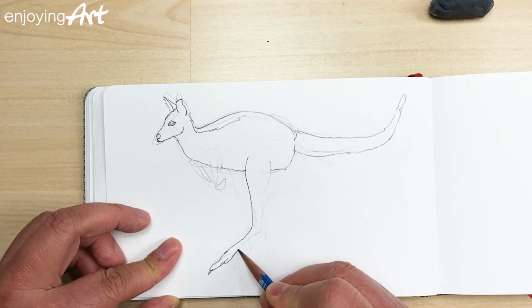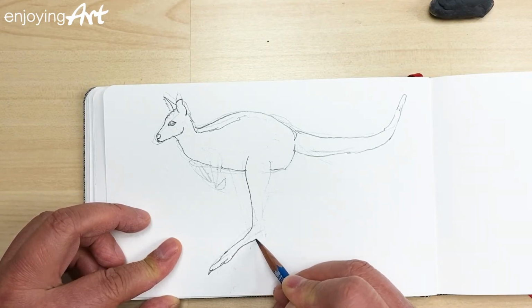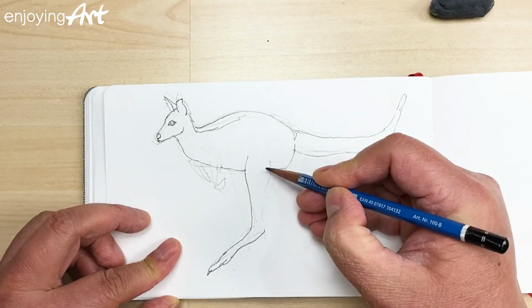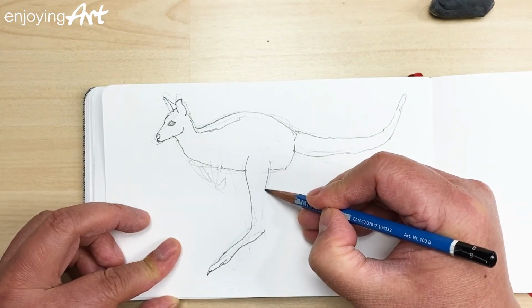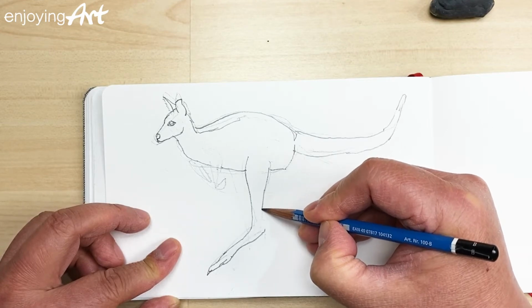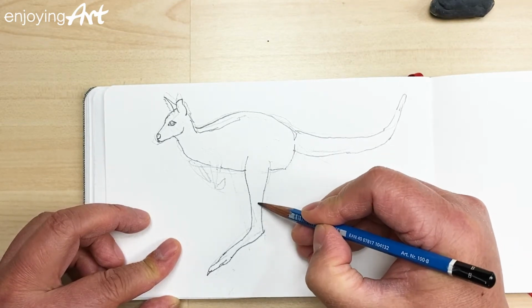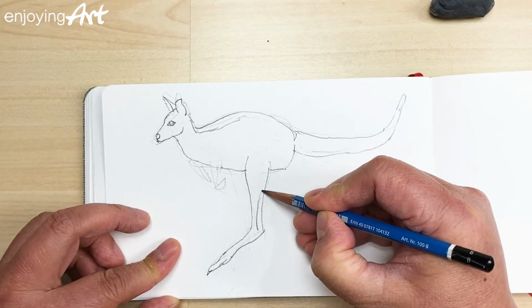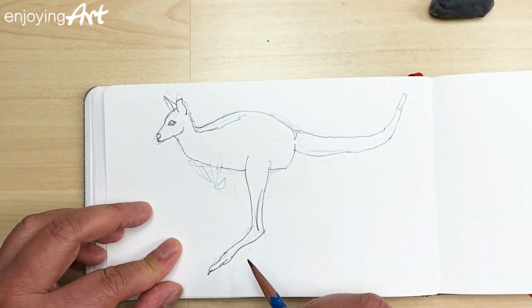Like that. Come in a little bit. And then, here you go. Like that. And a little curve coming over here. And it's very thin over here. And see, there's a shadow on this side.